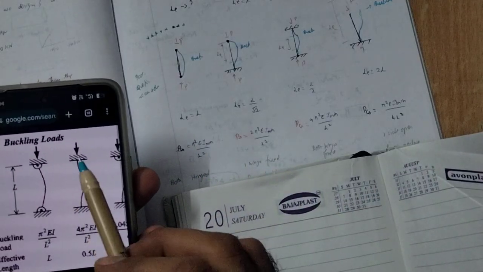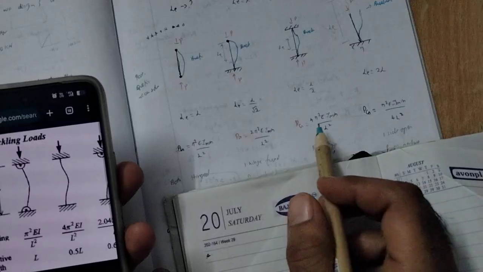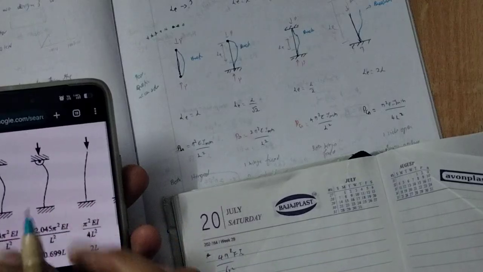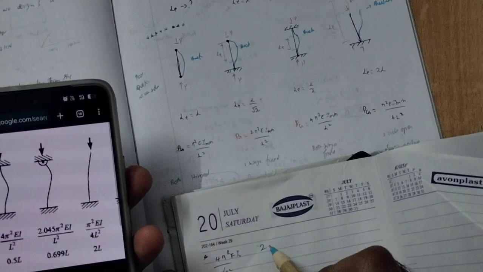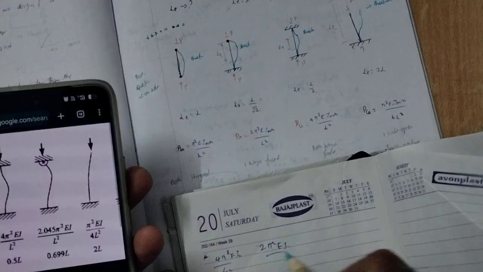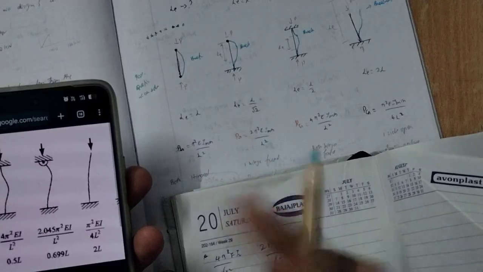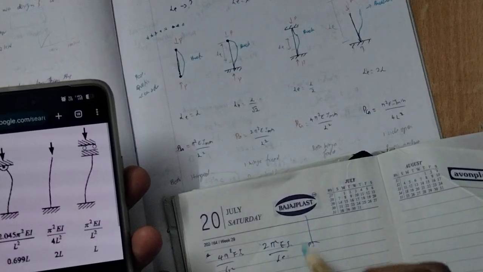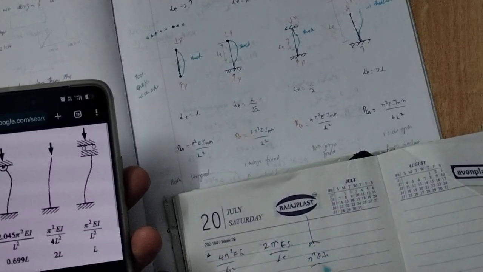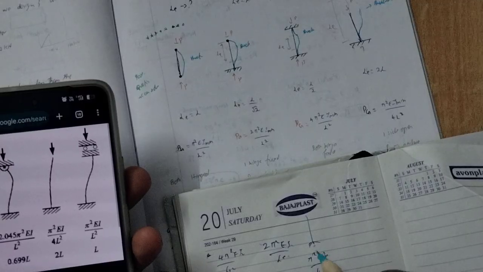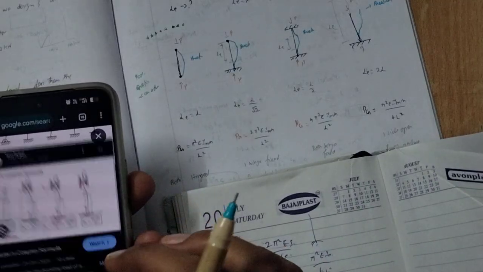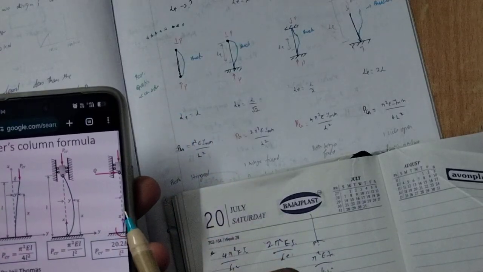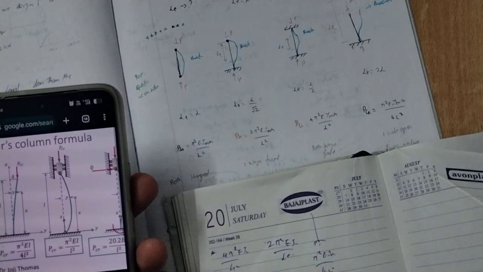If both sides are fixed like this, the formula is 4 pi squared E I minimum divided by L squared. If one side is fixed and one side is hinged, it is 2 pi squared E I minimum divided by L squared. Next, if only one side is fixed and the other side is free, it is pi squared E I minimum divided by 4 L squared. I think you are getting the point.